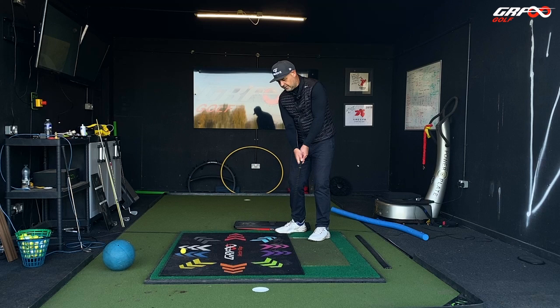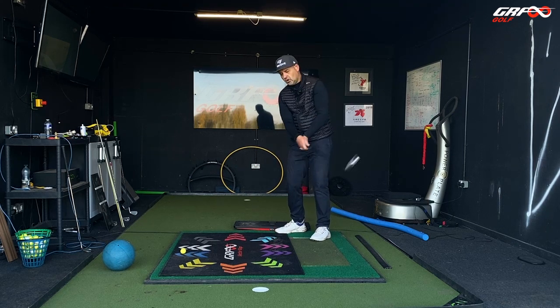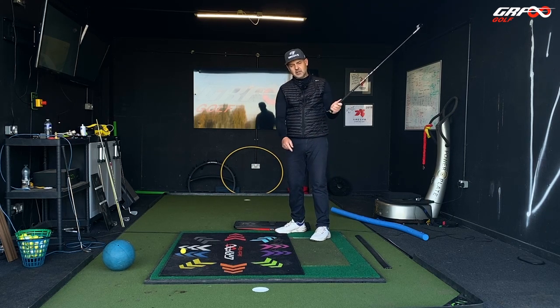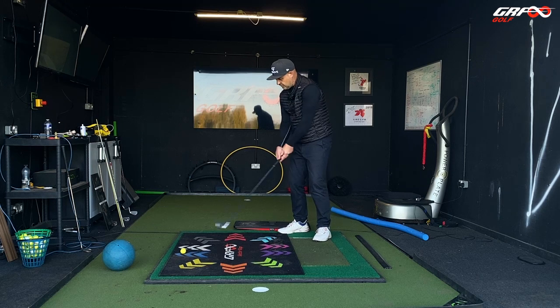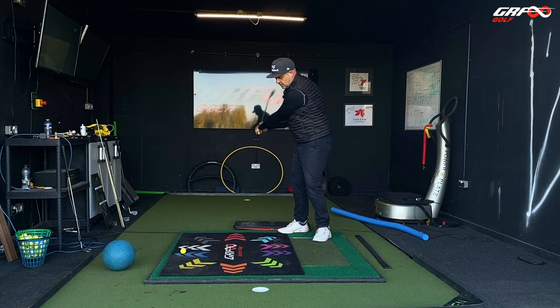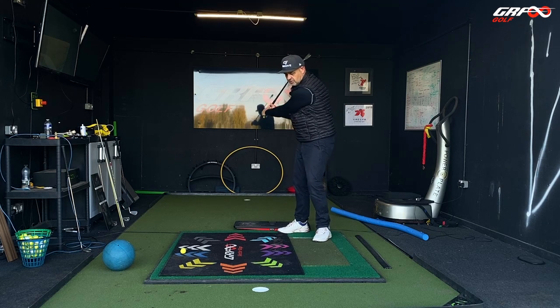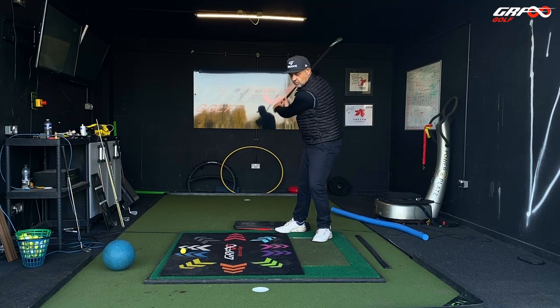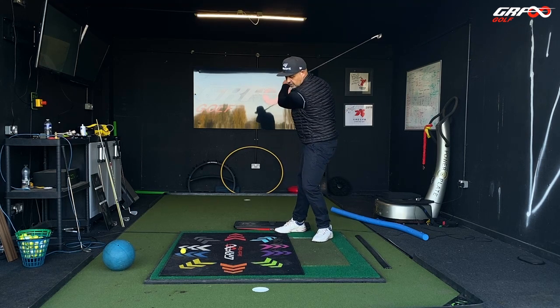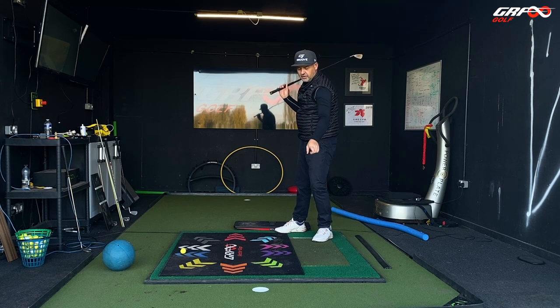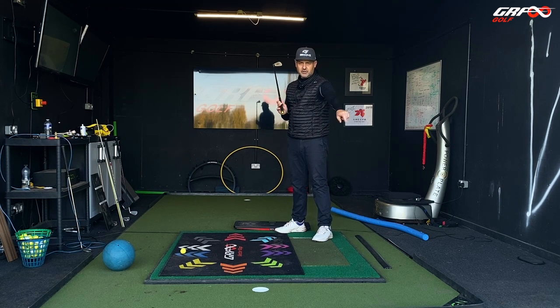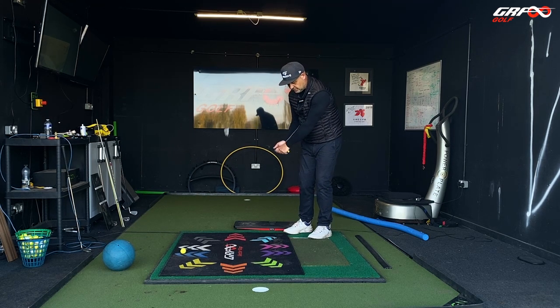So here we're going to be swinging across the ball, and we're swinging to the left from grey to green, and we can start to bring in the shift towards the green. So as I swing back, there's a natural shift in the direction we want to go, to the left, in the direction of the green, using the step drill.